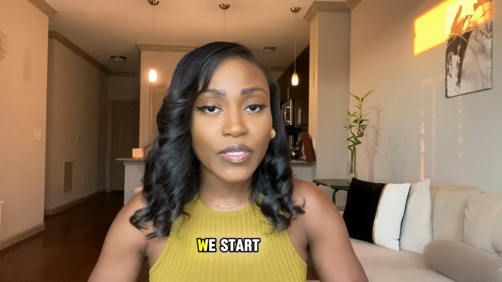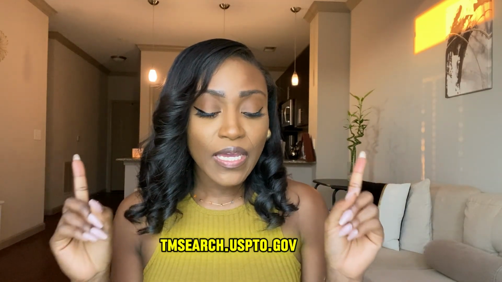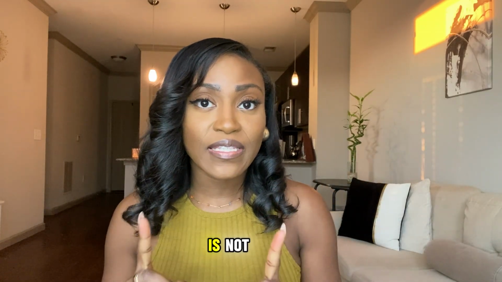But before we start to design our t-shirt, we want to make sure that we are fully covered and protected. So let's make sure that this phrase is not trademarked. We want to make sure that we are completely safe. The best way to do this is to go to the website that is posted on the screen to make sure that this phrase is not protected.